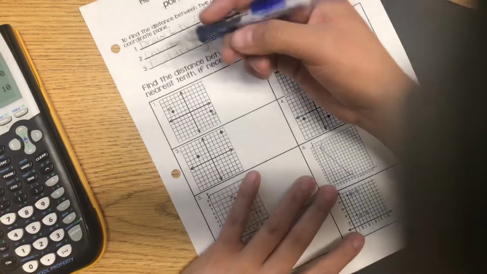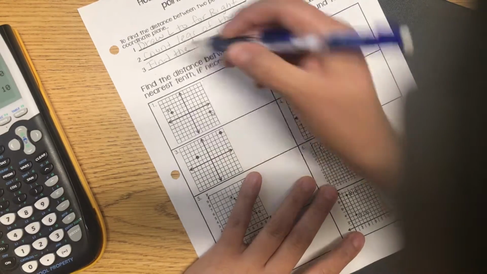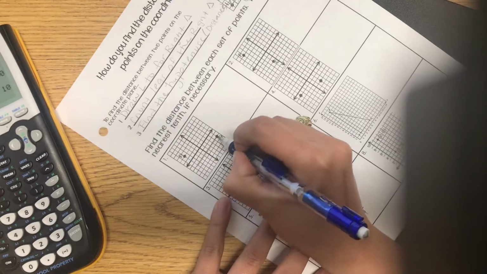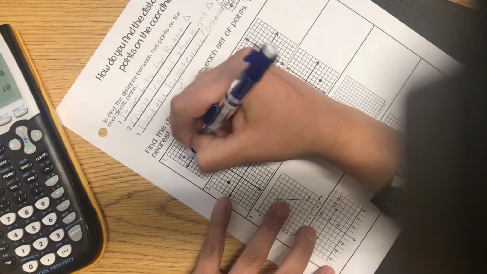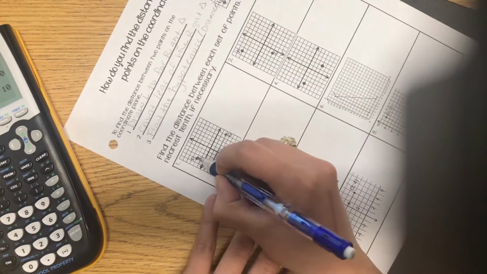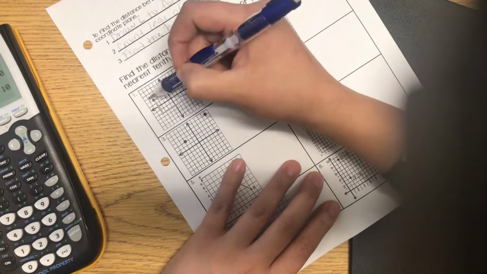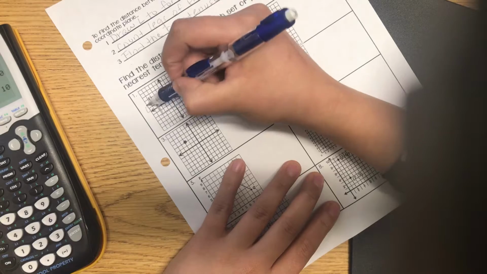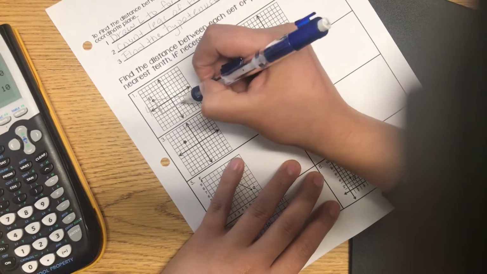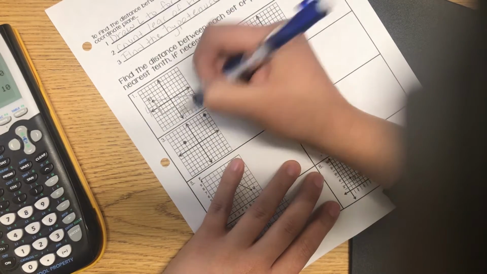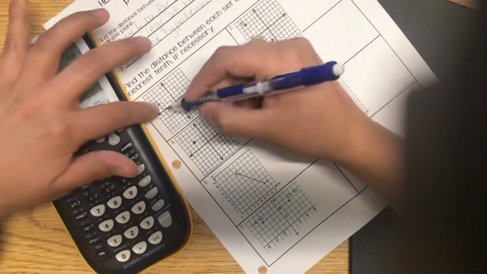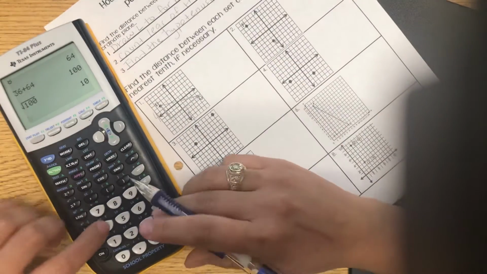Number 1, first things first, you're going to draw the legs of the right triangle. So I start with the highest point, I work my way straight down and draw my triangle. I count how long the sides of the L are, the legs. So 1, 2, 3, 4 on this leg, and 1, 2, 3, 4, 5, 6, 7, 8, 9 on that leg. Because these are the legs, we're going to add them. But first I have to square them.